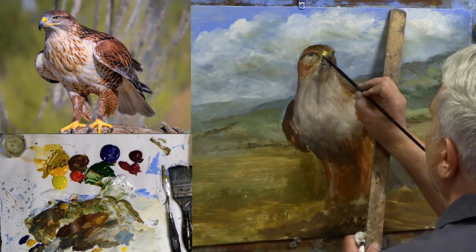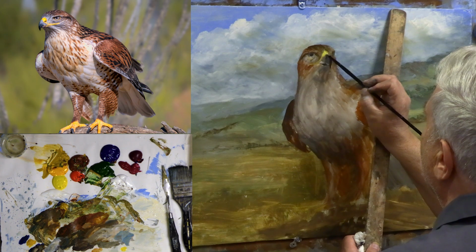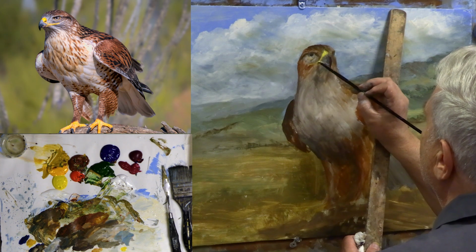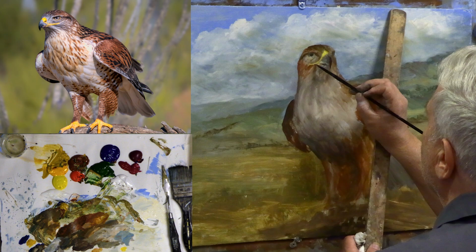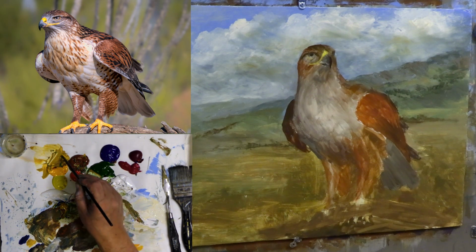So yeah. Just drag some of that through. Little touches there. And let's get a little Diarylide Yellow Oxide here.